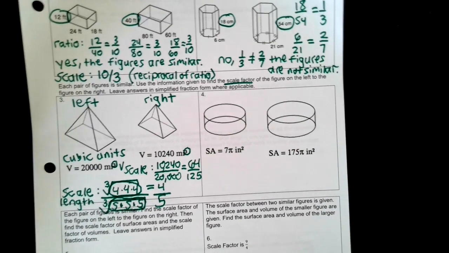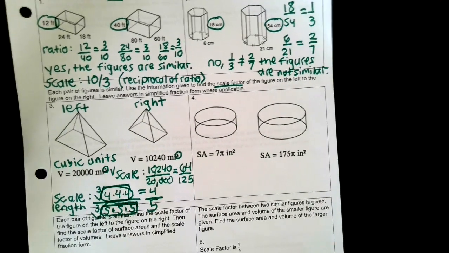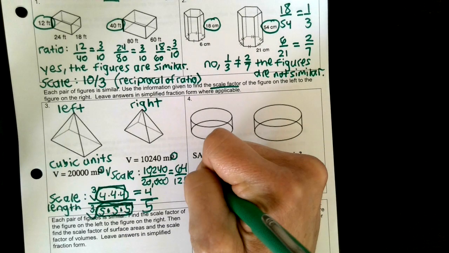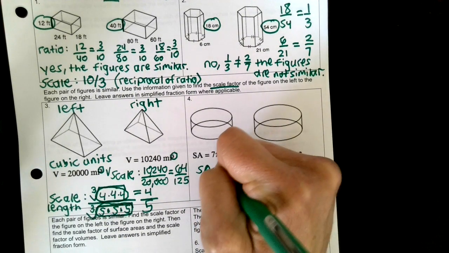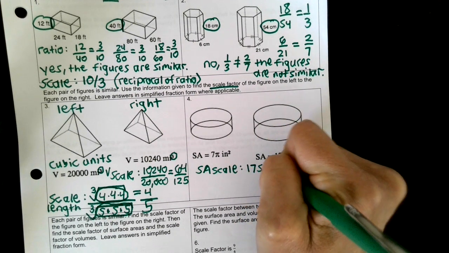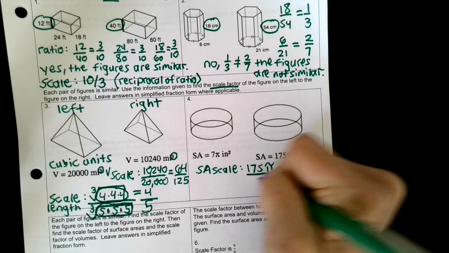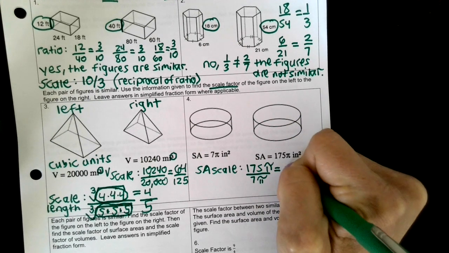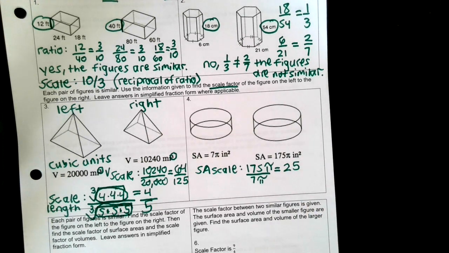All right, so let's take a look at number 4. We are given 2 cylinders that are similar, and they're given the surface area of the 2 cylinders. If we're going to find the surface area scale, let's look at our numbers here. We have 175 pi. Let's divide that by 7 pi. So for our surface area scale, we are going to get 25.